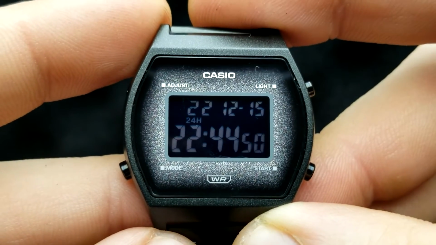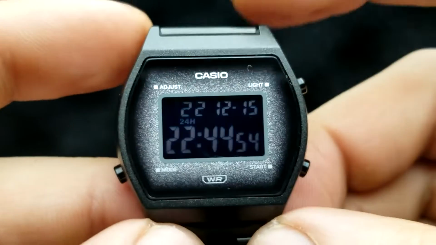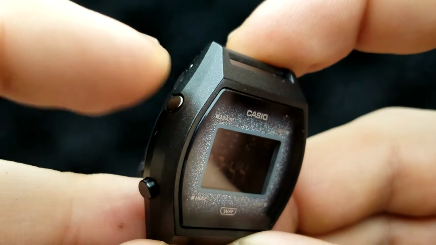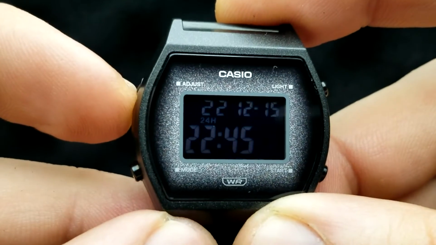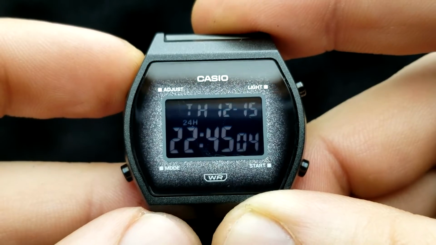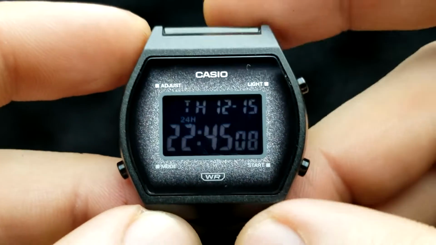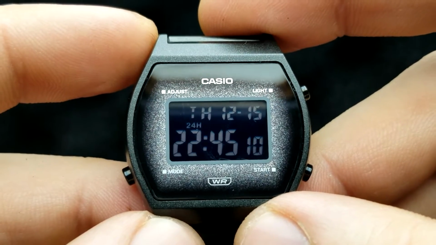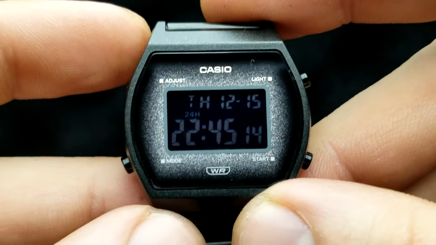indicating that we have ran through the cycle of setting our time and date. To implement the settings, simply press the upper left button, the one flush with the case, just once, and the watch has now implemented the settings. We are back at the standard timekeeping mode. The watch indicates that today is Thursday 15th of December and the time is 22 o'clock and 45 minutes.